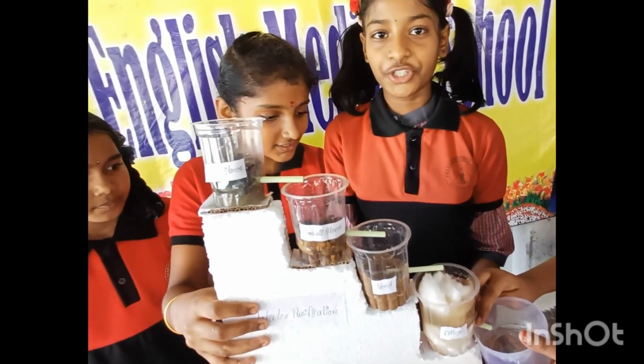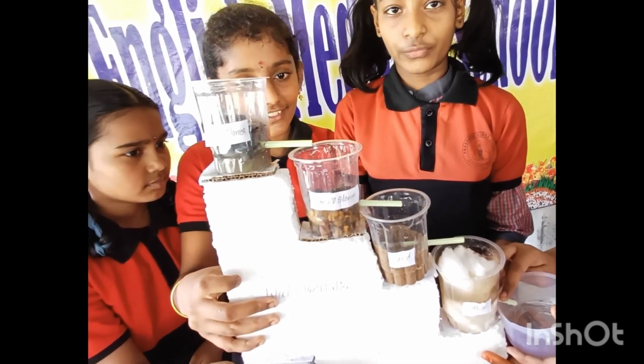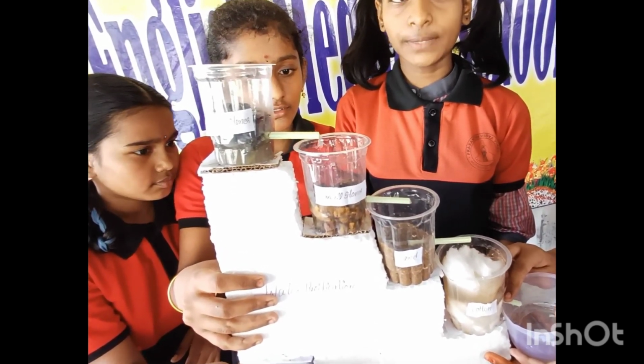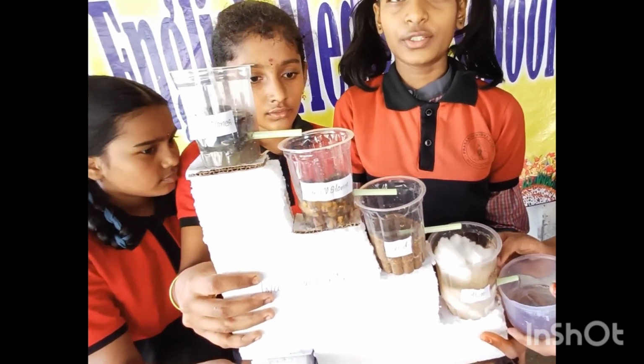And here the last step is chlorination. The filtered water is chlorinated by adding chlorine to it. Chlorine kills all harmful germs.